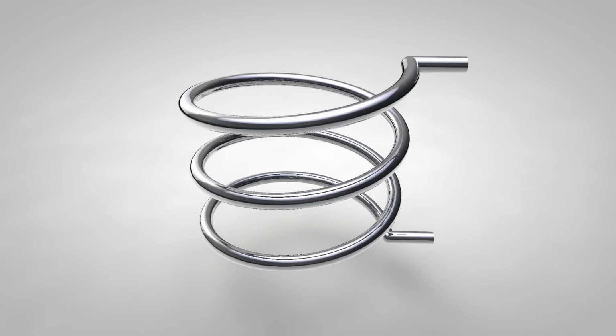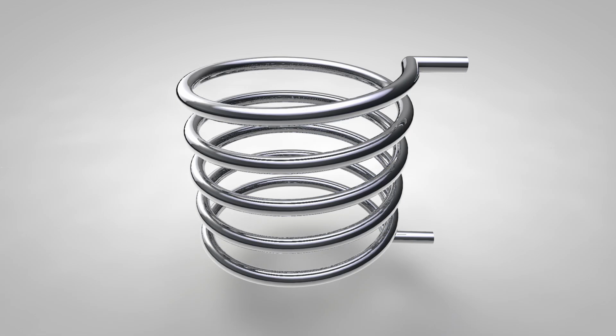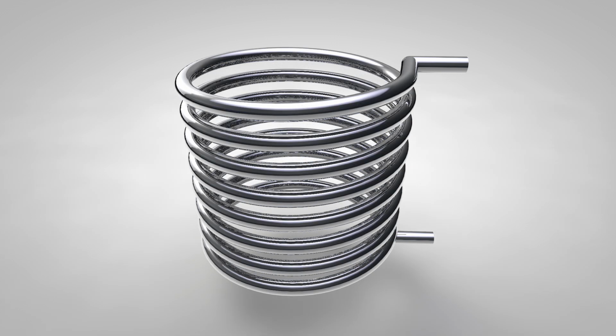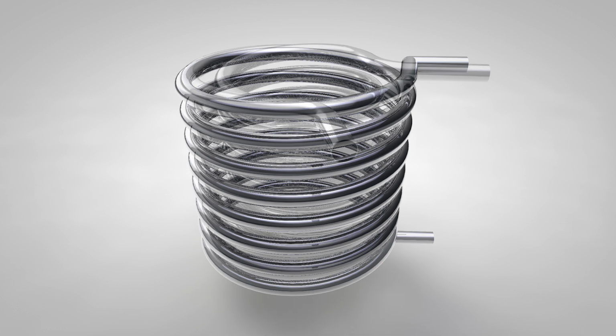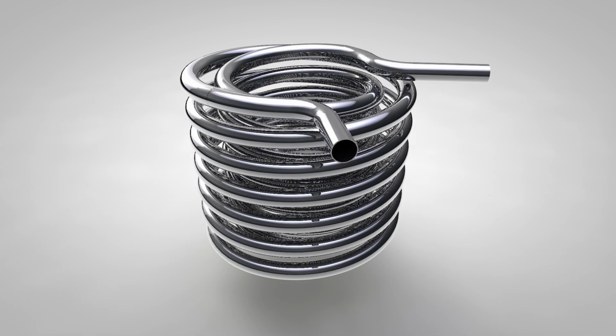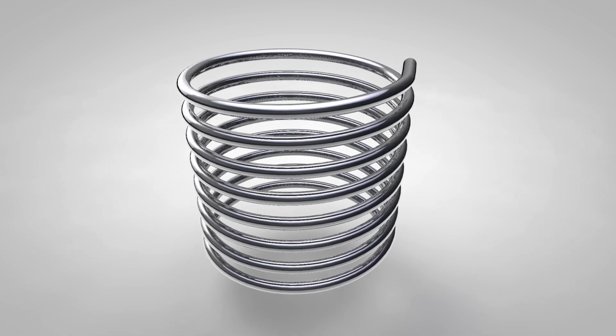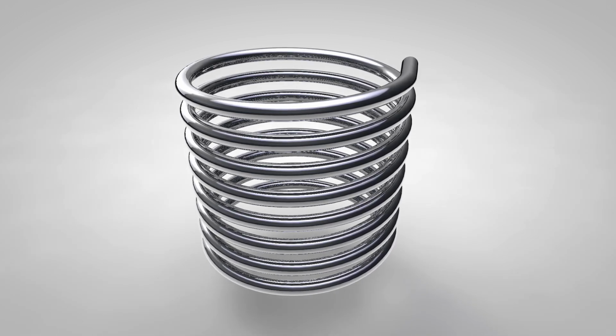The four most popular ways to increase the coil surface area: 1. Extend the length of the coil by adding more turns. Note that to save space, coils can be coiled back on themselves using a coil-in-coil design like this. 2. Using a larger pipe diameter is another option to provide more surface area. This has the added advantage of allowing greater flow through the coil, but can be limited by the extra weight of the coil and how tightly the pipe can be bent.